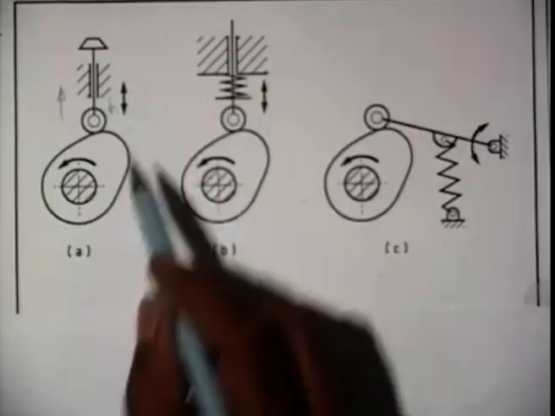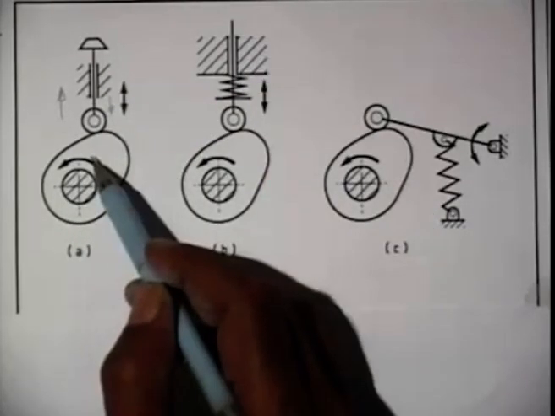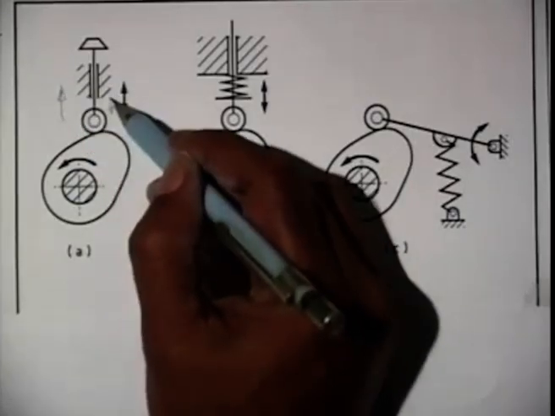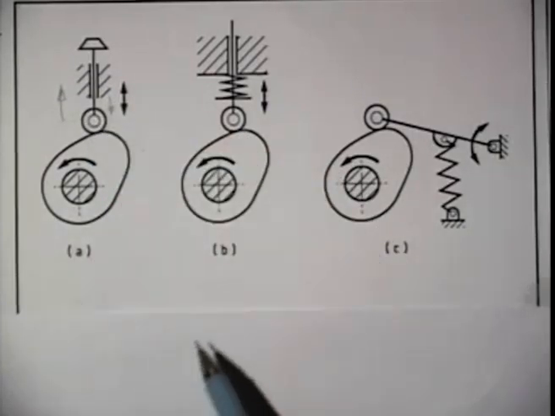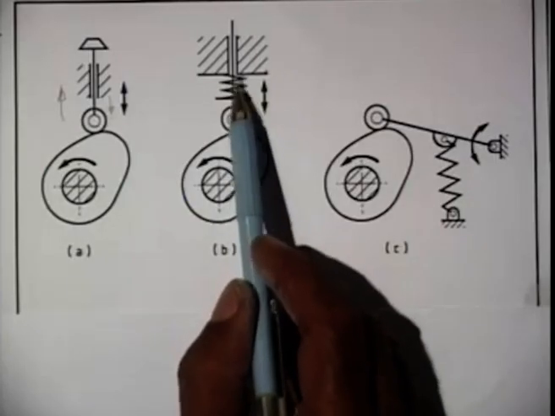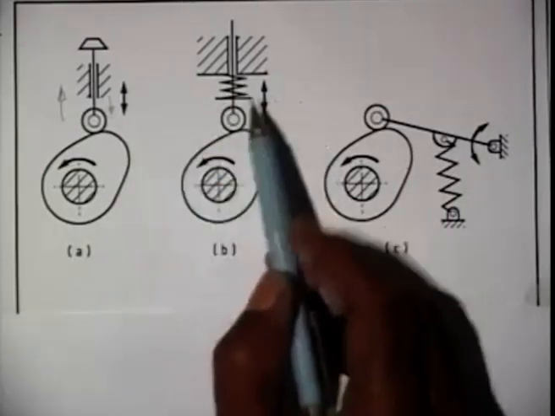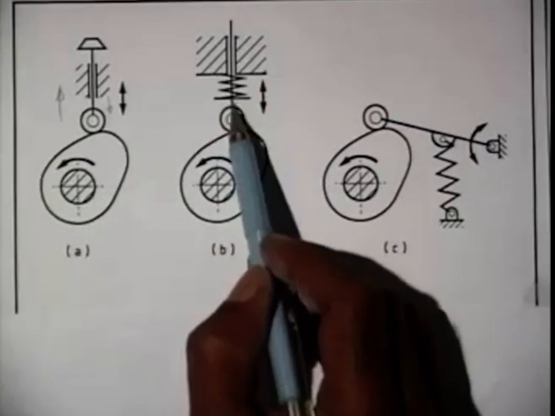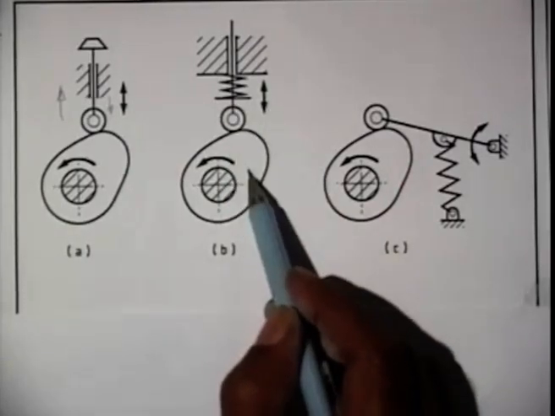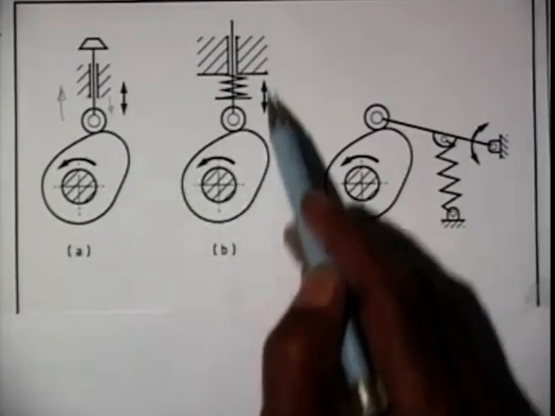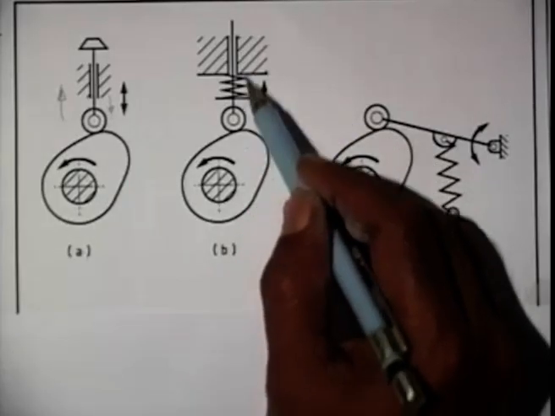To ensure that the contact is always maintained during the upward motion and the downward motion of the follower, normally we use springs. The spring is connected between this guide and the follower such that when the cam is rotated, the follower goes up, the spring is compressed.